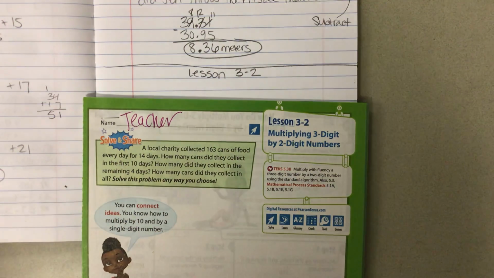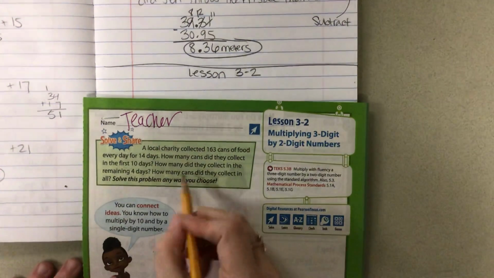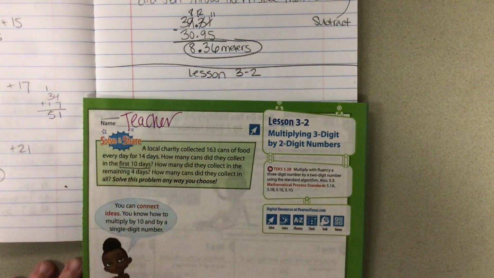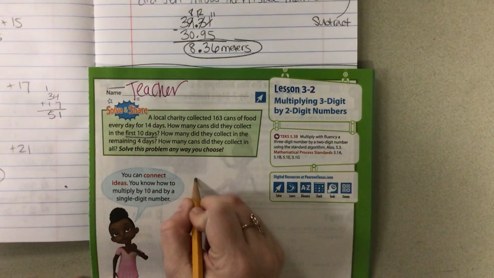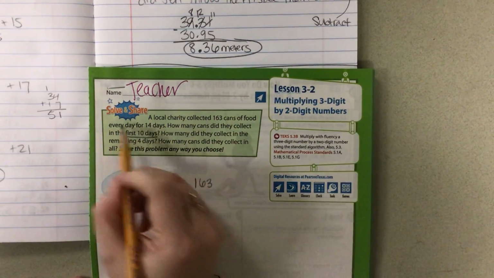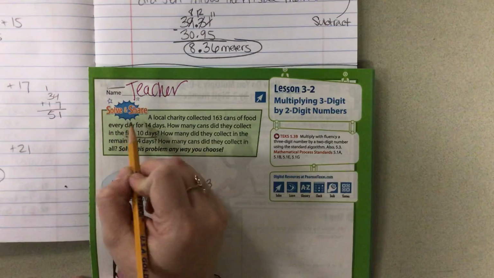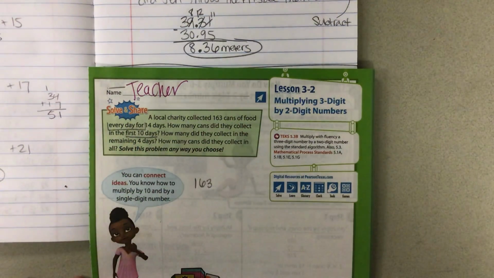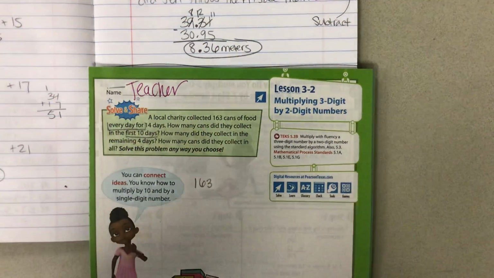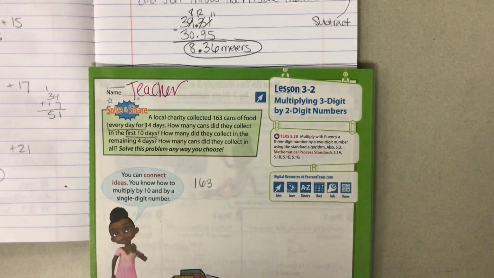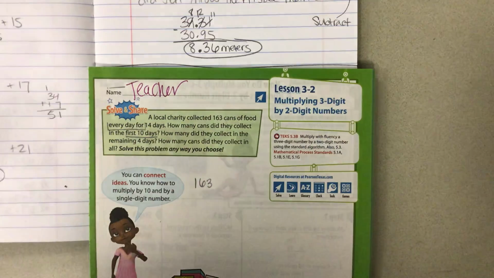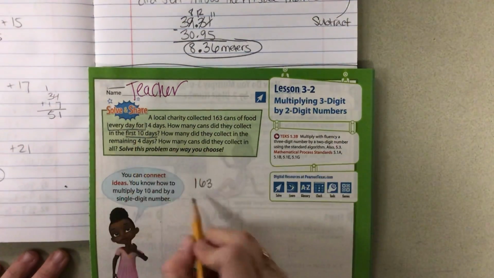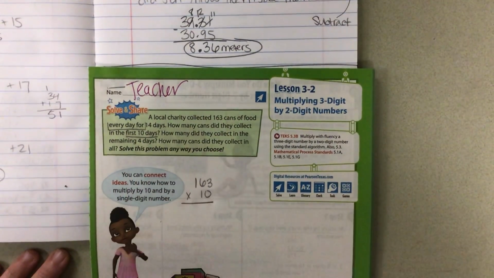So we can do a couple of different things. The first thing that it asks us is how many they collect in the first 10. So we're going to say they did 163 cans, and because we see this phrase every day for, or if we ever see the word each, that tells us that it's the same exact number every day, which is repeated addition, which is multiplication. So we're going to multiply that by 10.